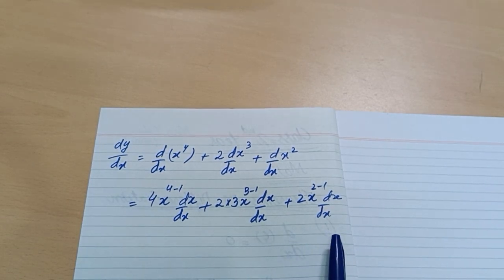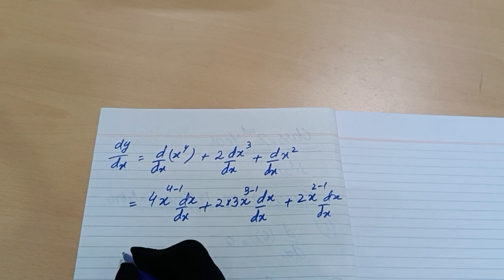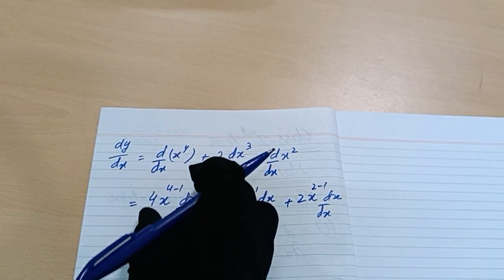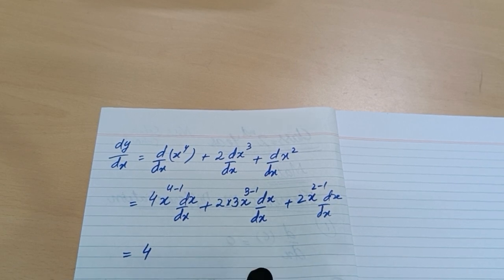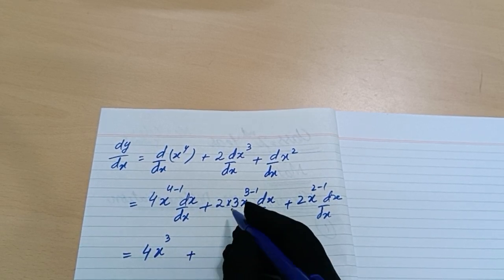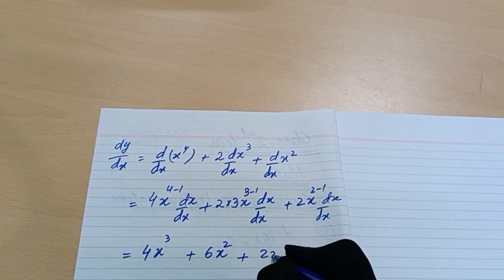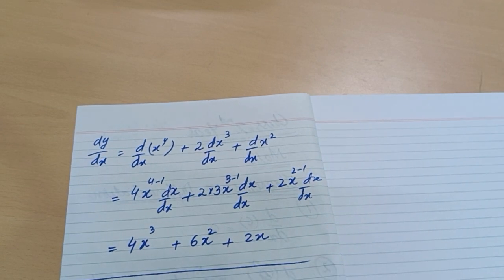I'm just writing in the formal way. Next time we can do it at a faster pace. We can skip this step and directly write the answer, because in every part we don't have enough time to explain this. We must practice this step once or twice, then directly do the other step. 4x cube, this will become 1. 2 3s are 6, x square, 1 2x, and this is the completely simplified derivative of the given function.